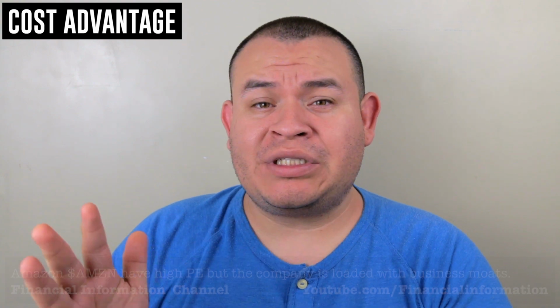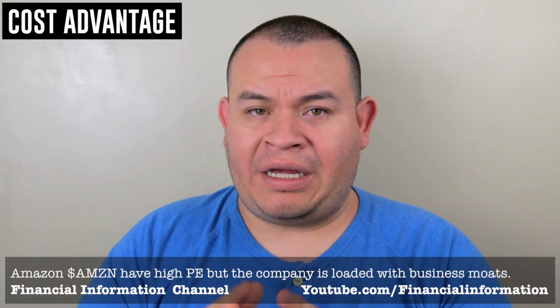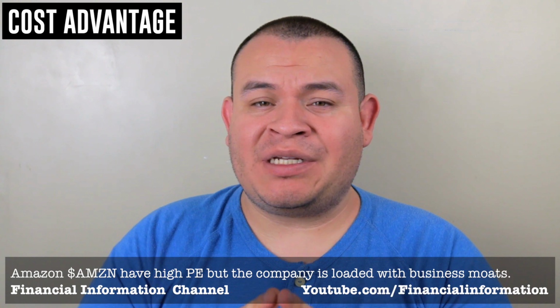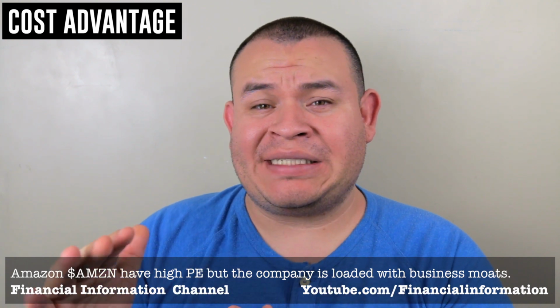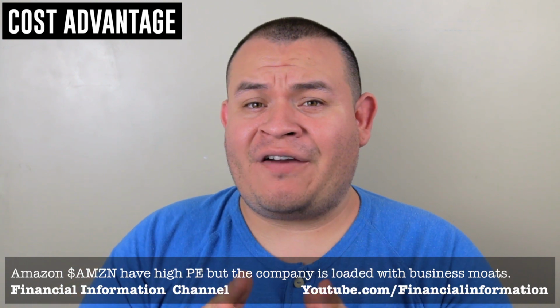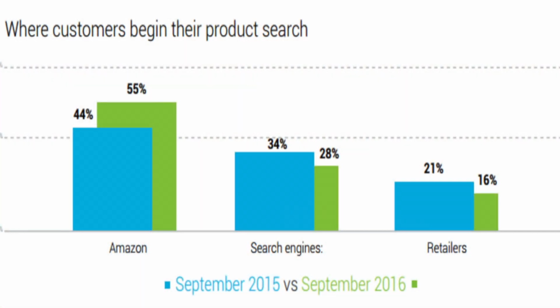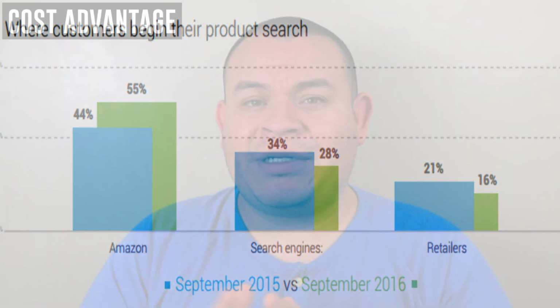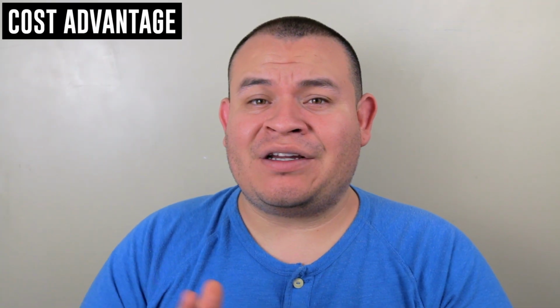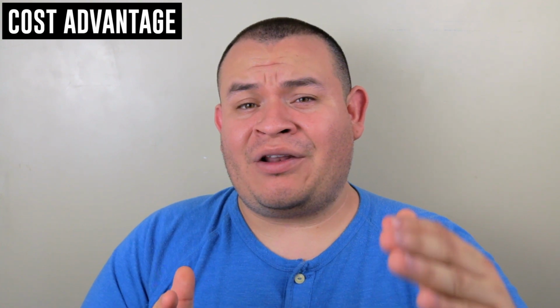And the next economic or business moat is going to be the cost advantage. Now in this moat, we are going to go back to Amazon. And the reason we're going back to Amazon is because Amazon offers really low prices. And I'm going to put on the screen a graph where the customers begin their product search. And as you see in the screen, Amazon has a clear advantage. And from 2015 to 2016, the company has increased the product search by 11%. And like I mentioned before, Amazon had the history of offering products at a really low cost.